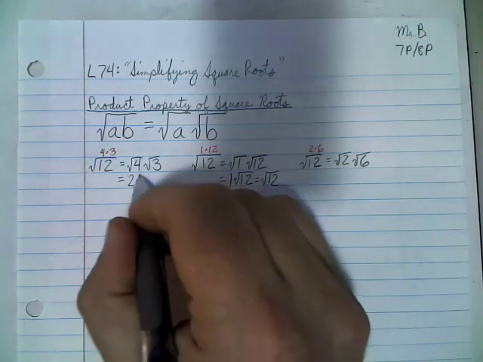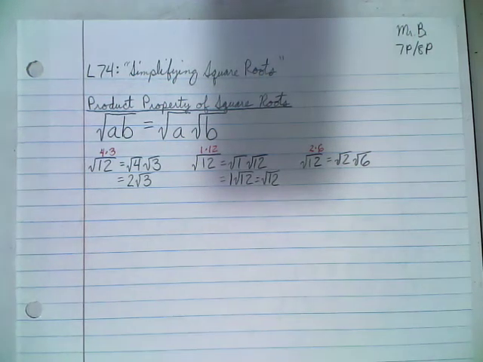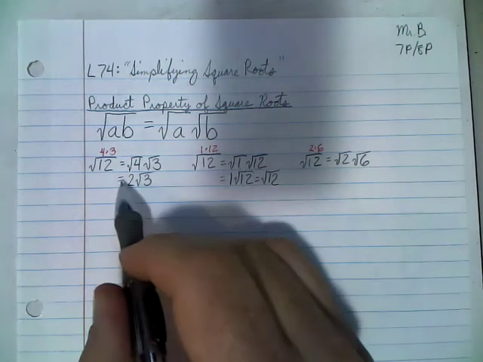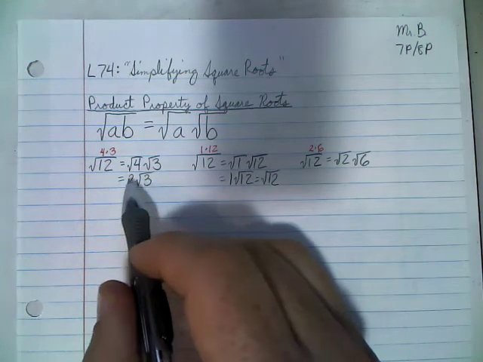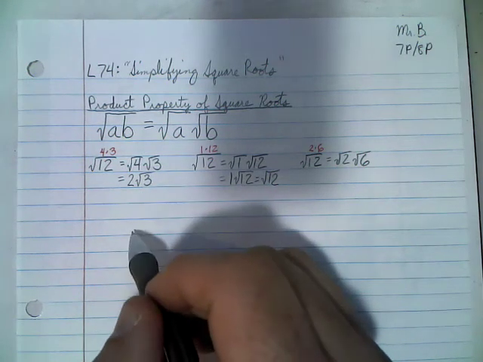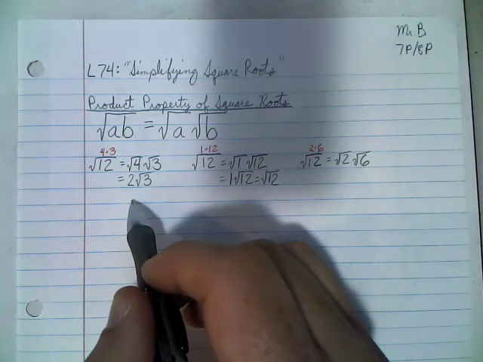Square root of 3 is irrational, so I'm going to leave it alone. So what we discover here is the square root of 12 actually is the same thing as 2 square roots of 3, or double the square root of 3. Ladies and gentlemen, this is simplifying a square root.